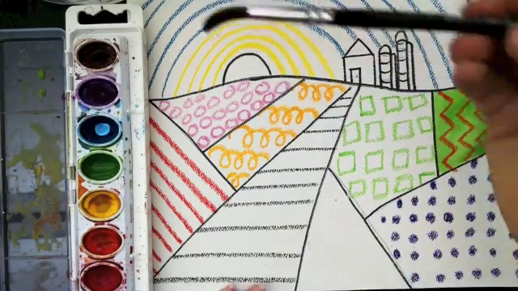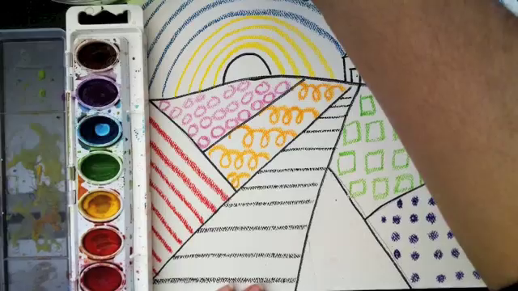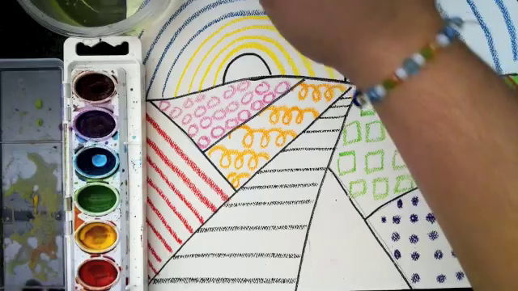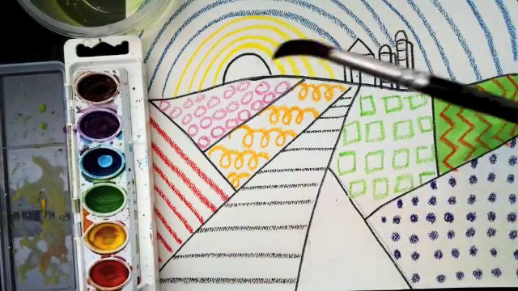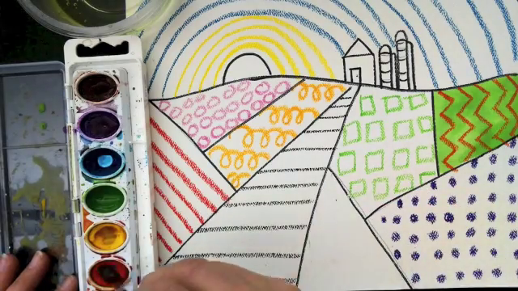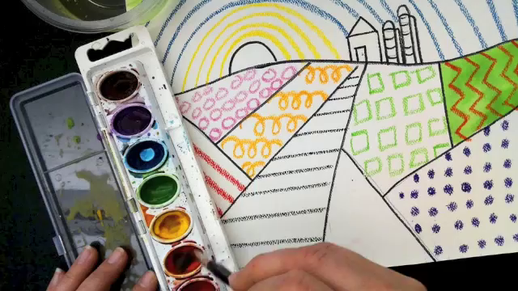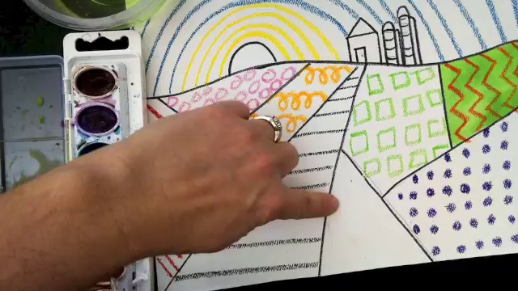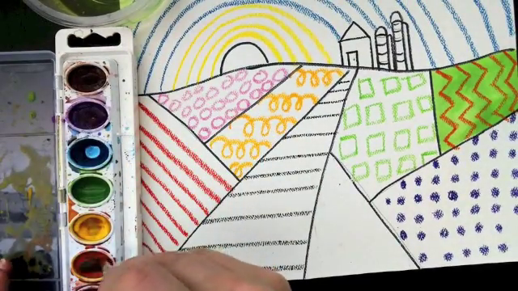When I'm switching my colors, I'm going to go back into my water, rinse it out, and then choose a different color for my next section. This time I think I'll take orange. So I'm loading my brush. I'm going in here. I know, let's try this section. Remember, we used white for that section.